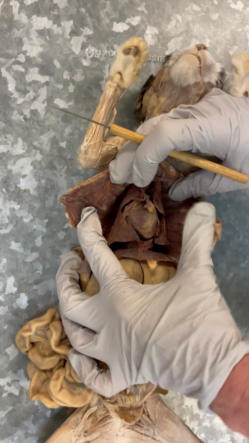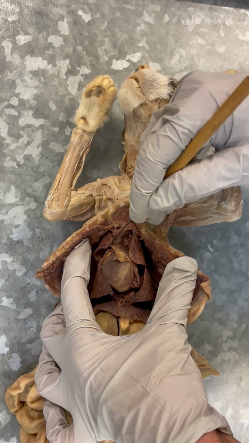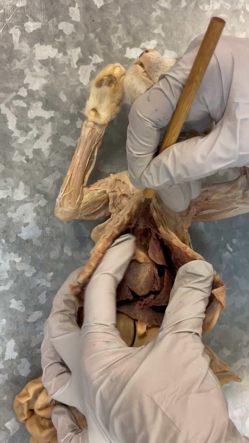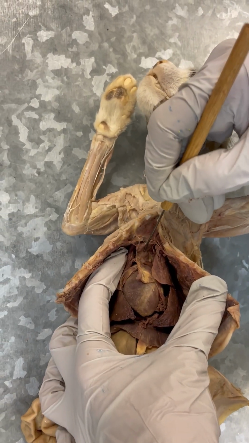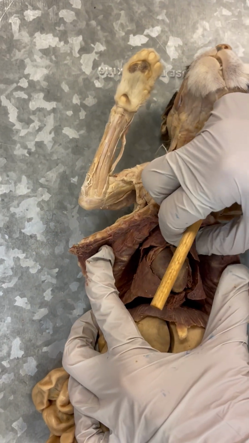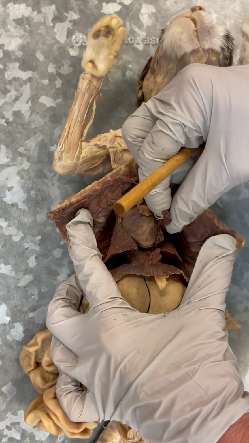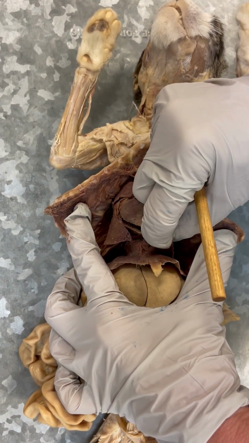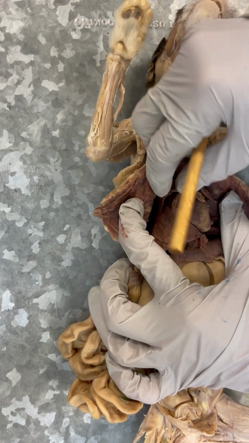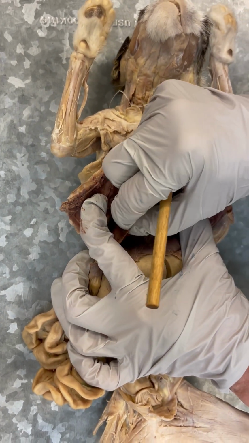Coming over here, we will see, and this is not a very nice looking version, but this is the thymus up here. And we have 3 lobes of the lungs. So this is the left anterior, left medial, left posterior. This is the right anterior, right medial, right posterior.